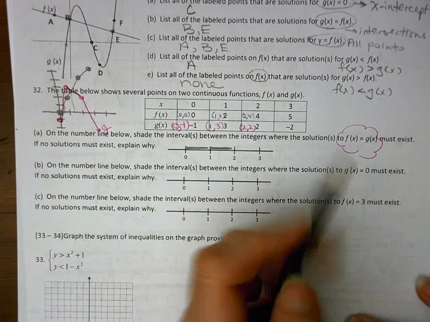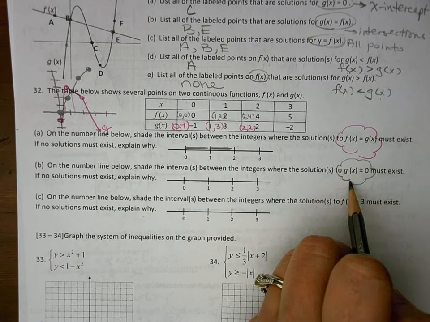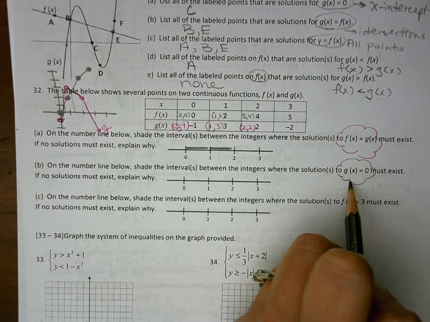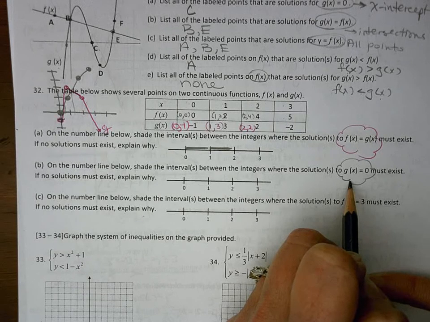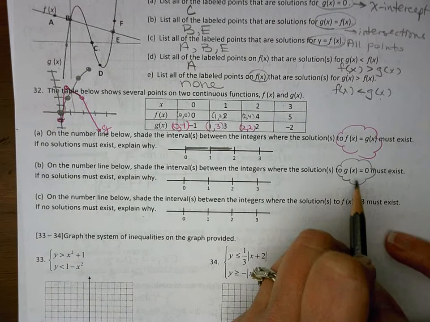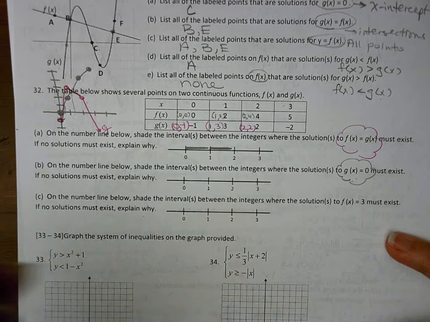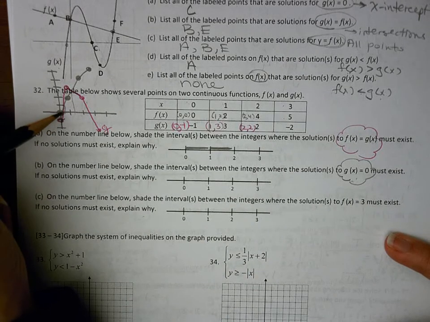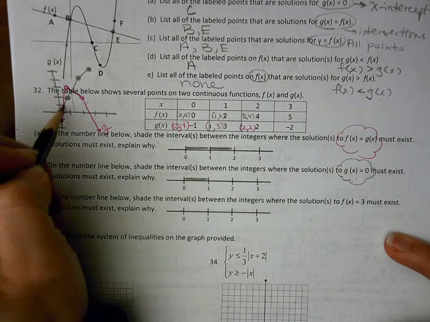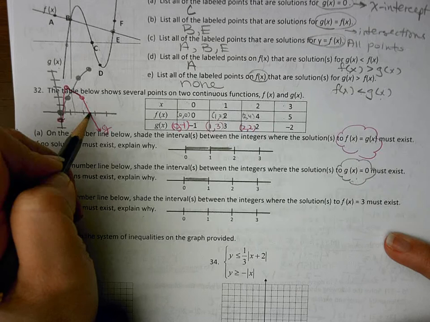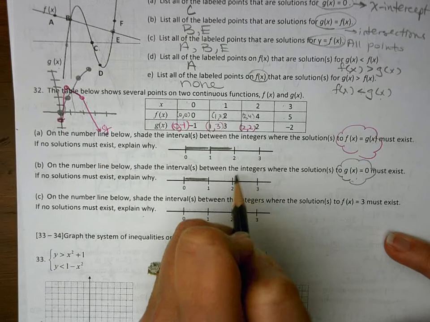And then for part B, it's asking us to find where g of x equals 0. And remember, when it says g of x equals 0, that's when y is equal to 0, which means we're not going up or down any. So we're looking for an x-intercept. So when y is equal to 0, that's an x-intercept for g of x. So if I look, the graph of g, which is the pink one, crosses right here, somewhere between 0 and 1. And one more intersection right here, somewhere between 2 and 3.